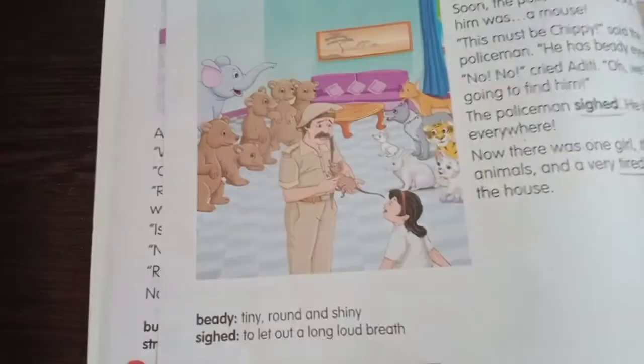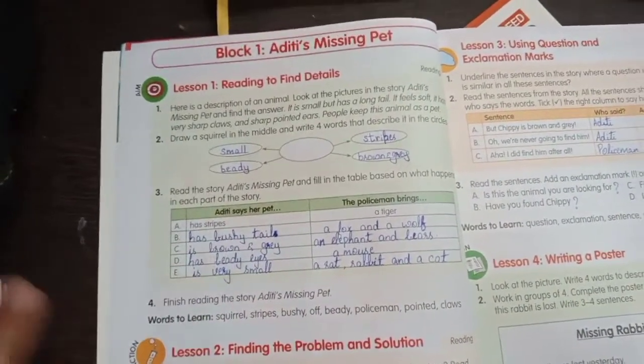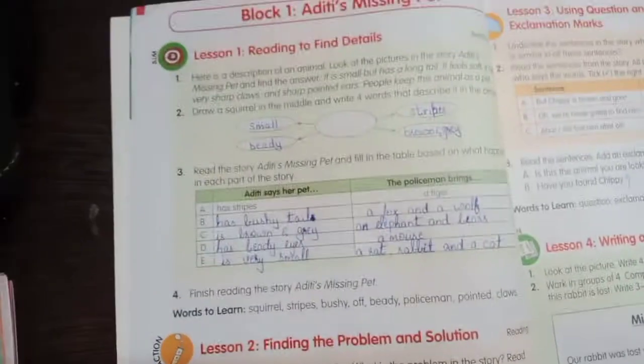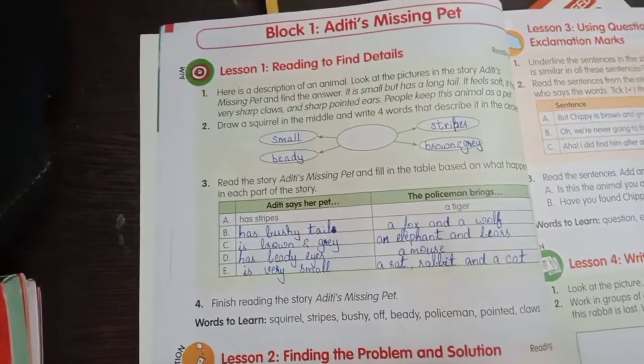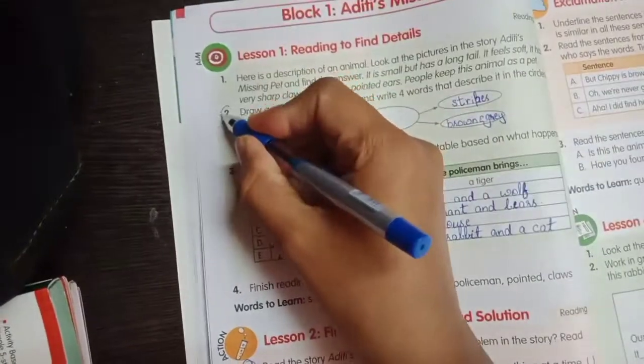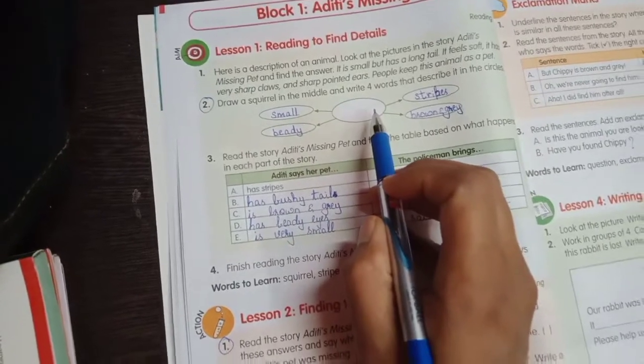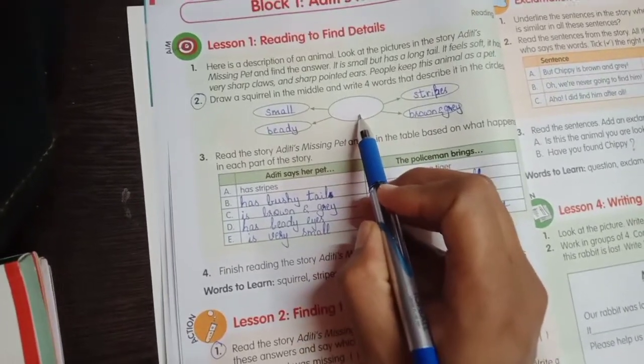And now after this lesson, if you turn here, you can find some activities given. Don't worry about all these. Yes, concentrate on the questions that I am going to explain now. Later I am going to give notes for this lesson. So question number 2. Okay, question number 2. Here you have to draw a squirrel. Okay, draw a small squirrel here.